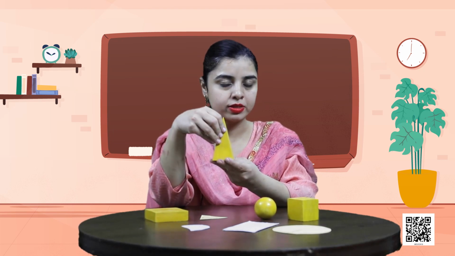Children, let us classify these shapes into 2D and 3D shapes. Now here you can see that this object occupies some space. It has a length, a breadth and some height. So it is a 3D shape. Similarly, this is also a 3D shape. What about this? Is this a 3D shape?